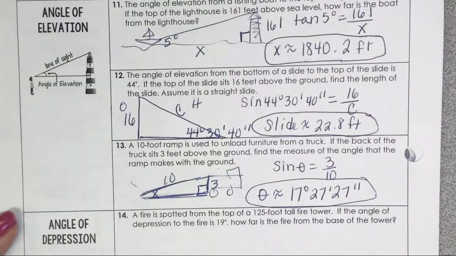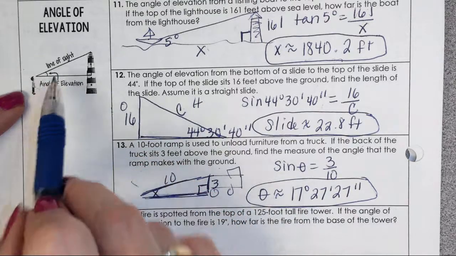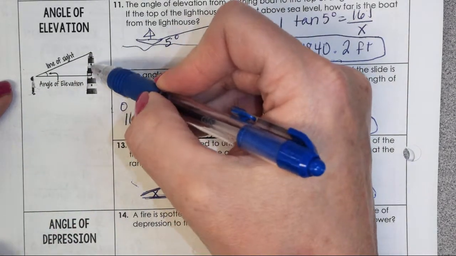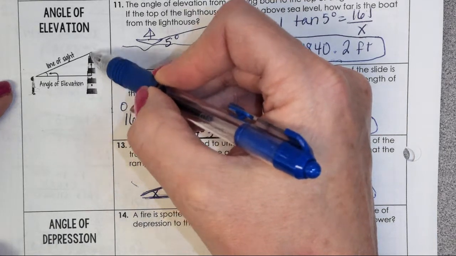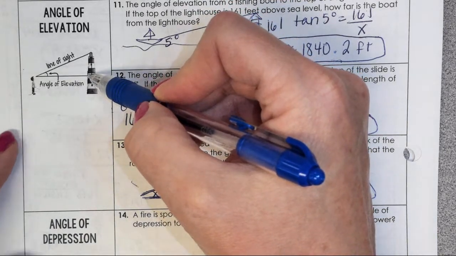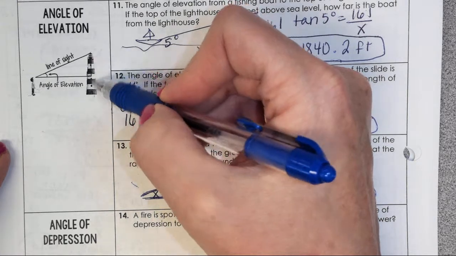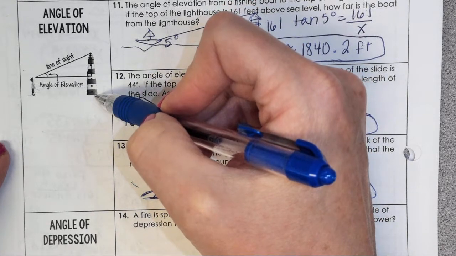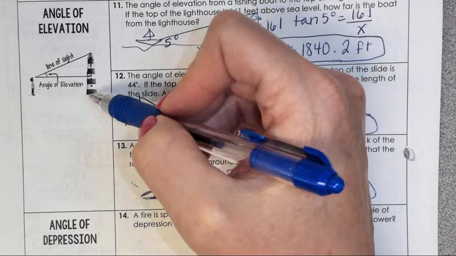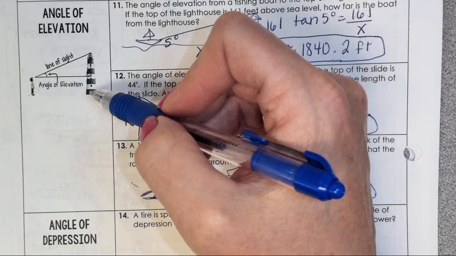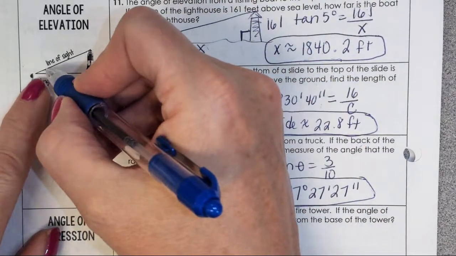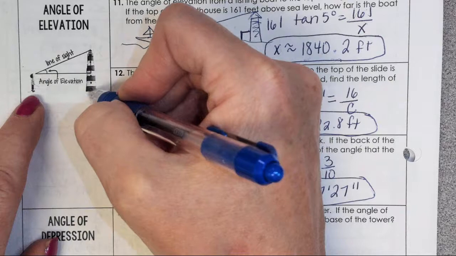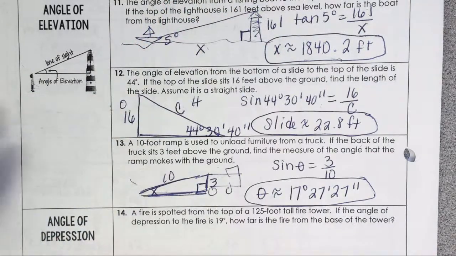By the way, before we leave angle of elevation, if our problem had been just like this picture, and I found this to be, say, 100 feet, what would I have to add on to find the total height of that lighthouse? The height of the person, right? So in your homework, sometimes they tell you the height of the person in the angle of elevation problems. You'll be able to find this, but you would have to add on the height of the person to find that total height. Just keep that in mind.